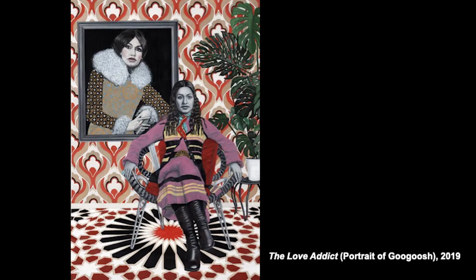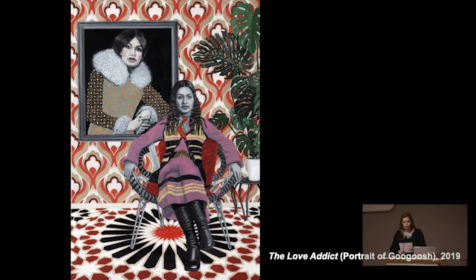Perhaps no figure looms larger in Sokhanvari's exilic imaginarium than her muse Gugush, Iran's preeminent pre-revolutionary entertainer and Sokhanvari's self-avowed favorite singer.